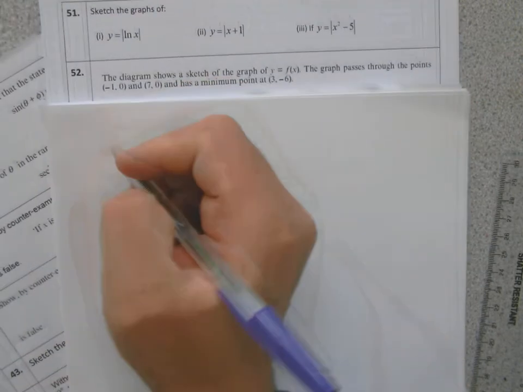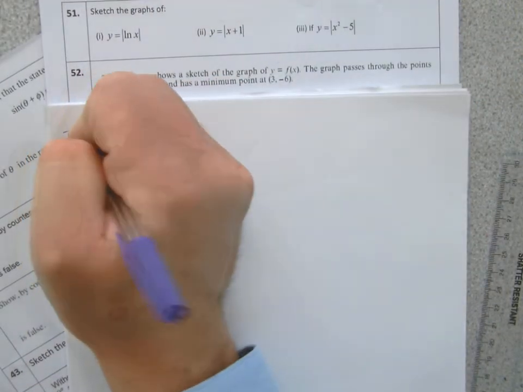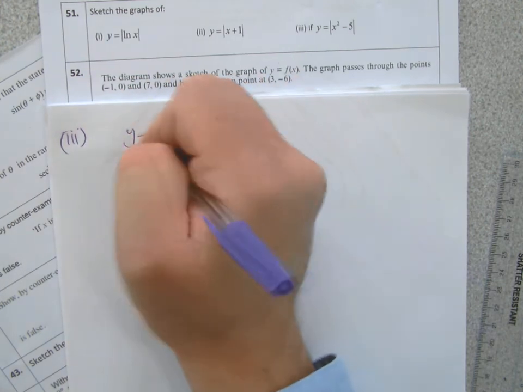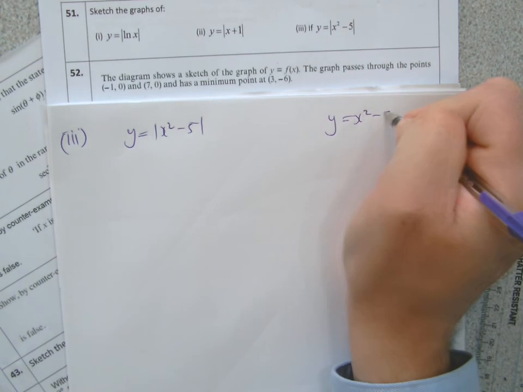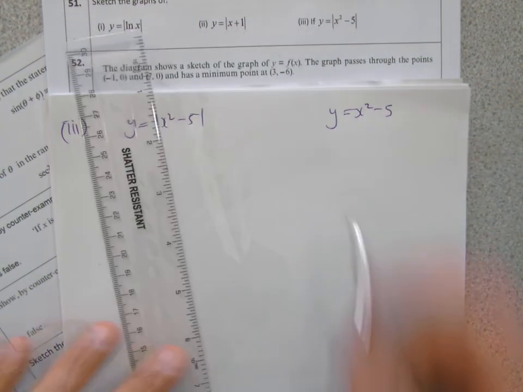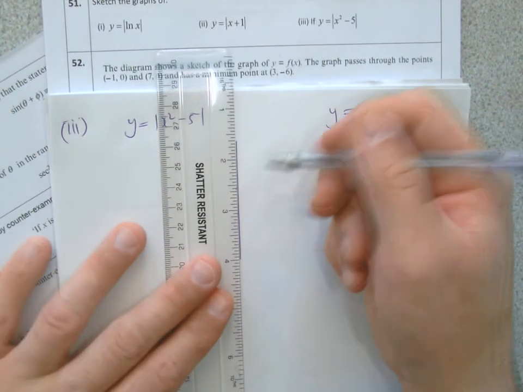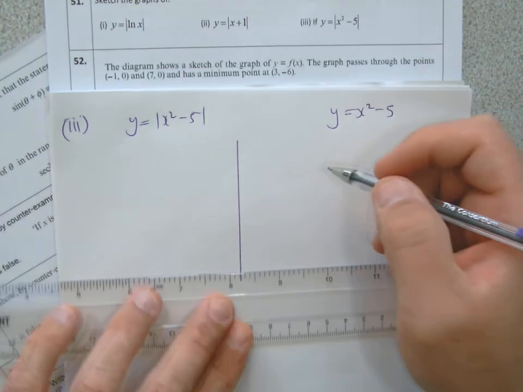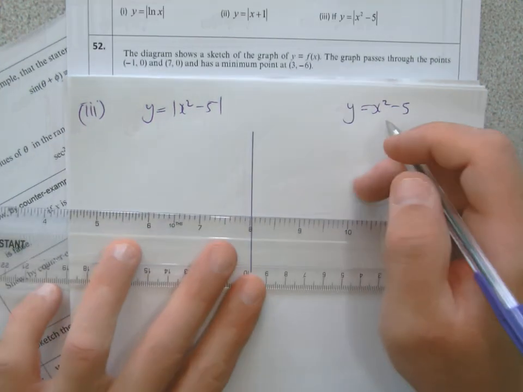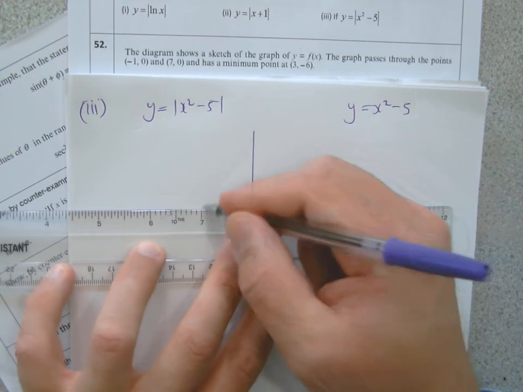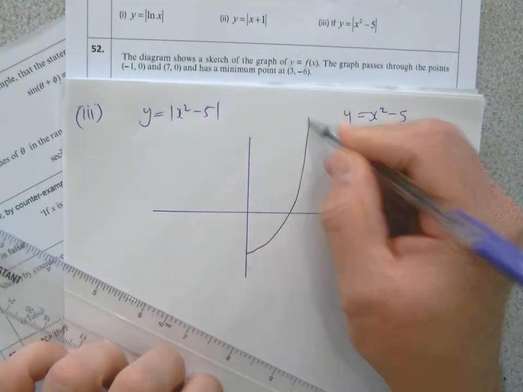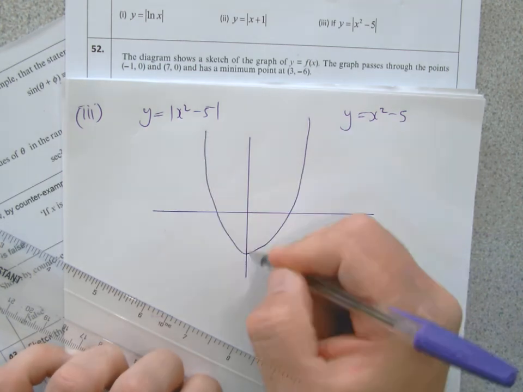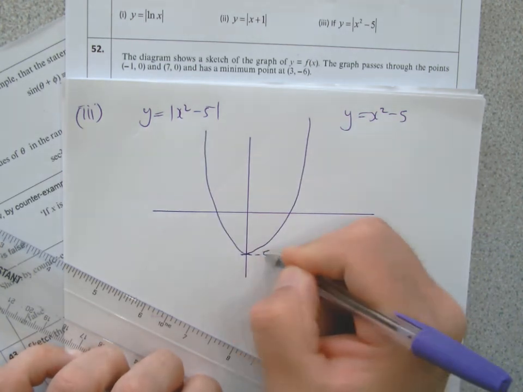Part 3 then, sketch this x squared. Well, what I would do first is, as I said, draw x squared minus 5. I do that to begin with. Okay, don't worry about the mod. So if you think about it, x squared is like a smiley face. X squared minus 5 then, well, everything shifts down by 5. So basically your smiley face is like that, and you're going to minus 5 there.